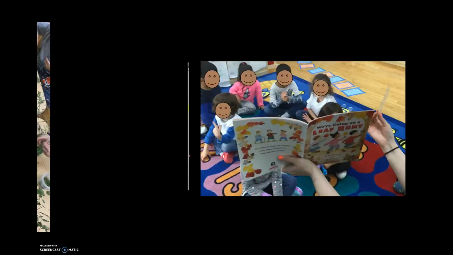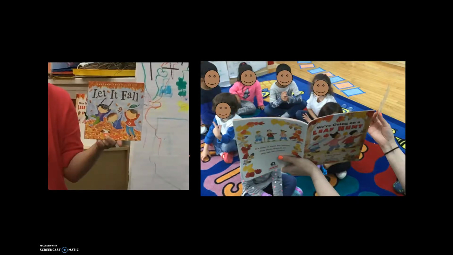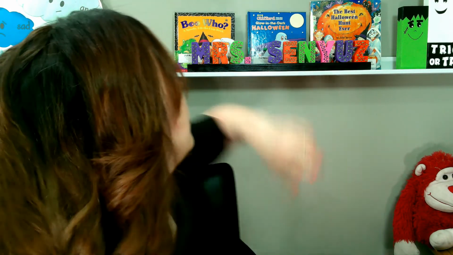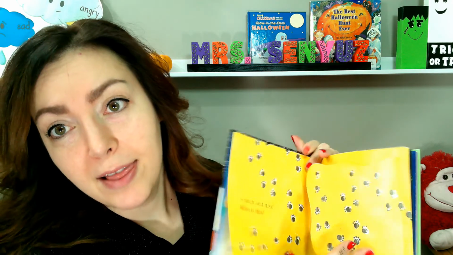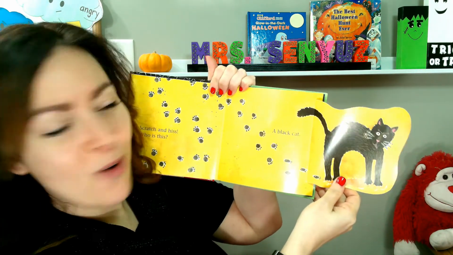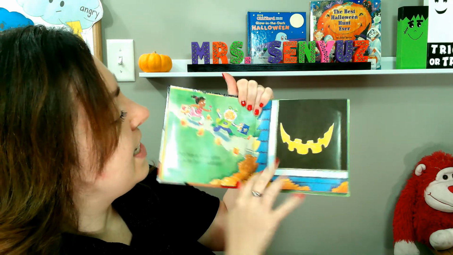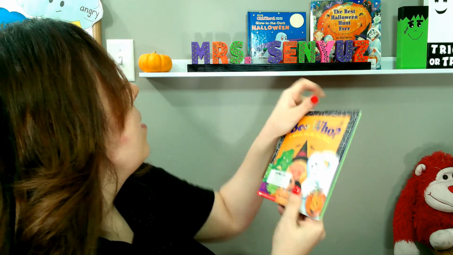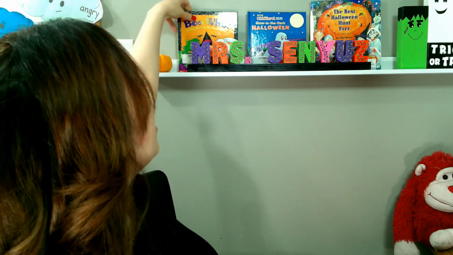Here are two of the many books that we read during the month of October. These are the two that were photographed: Let It Fall and Leaf Hunt. We also read a spooky lift-a-flap book. I love lift-a-flap books. I think it just helps the kids stay a little bit more focused and engaged, and they love seeing what's under each flap. We read Clifford, Glow in the Dark Halloween, and The Best Halloween Hunt Ever.